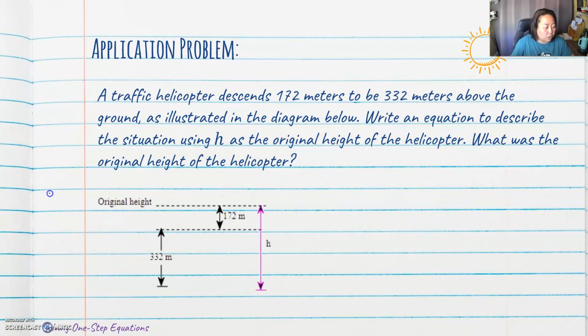Okay? So if we are going to write our equation, we know that when we talk about the word descend, this is now you will be subtracting, okay? So whatever was the original height of the helicopter, it descended. So you subtract 172. And so what now is the resulting height of the helicopter? It now is 332 meters, okay? So this is the equation that we can represent this particular problem.